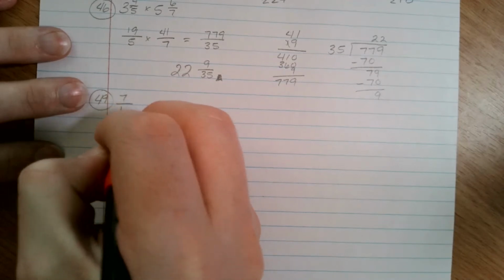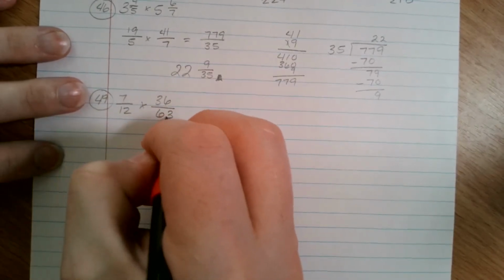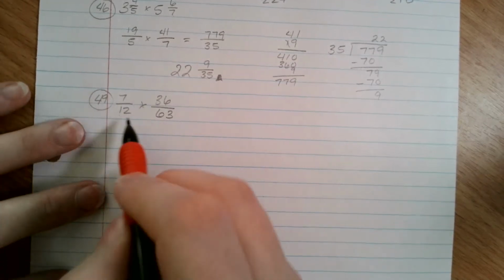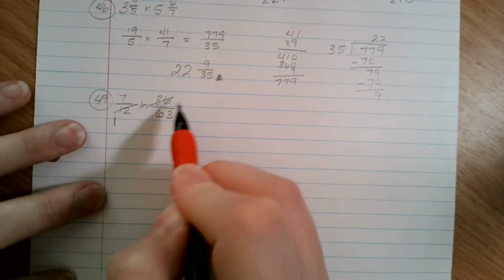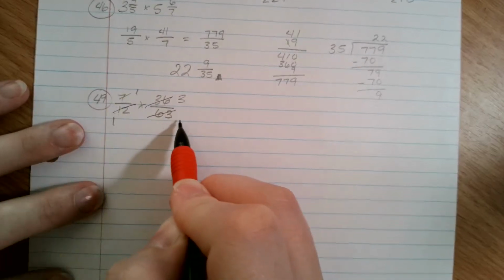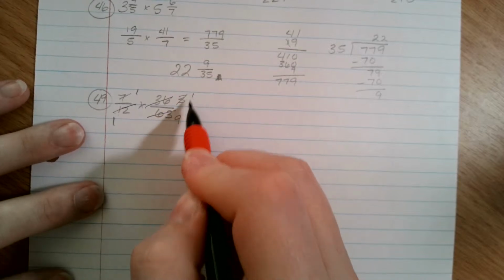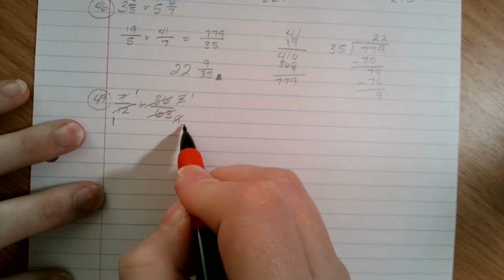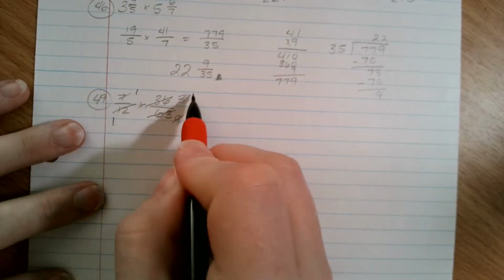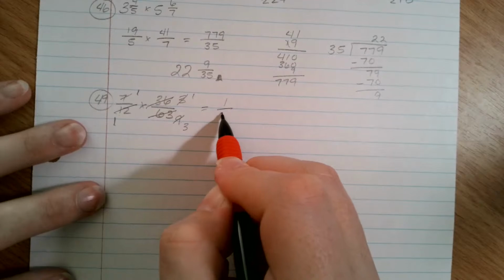So we have 7/12 times 36/63. You can see that 36 and 12 have a 12 in common. 1 and 3. 7 and 63 have a 7 in common. And 3 and 9 have 3 in common. So that leaves a 1 times a 1 is a 1, and 1 times a 3 is a 3.